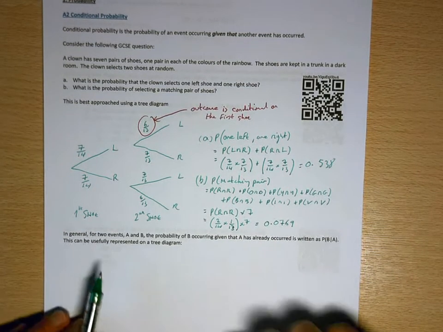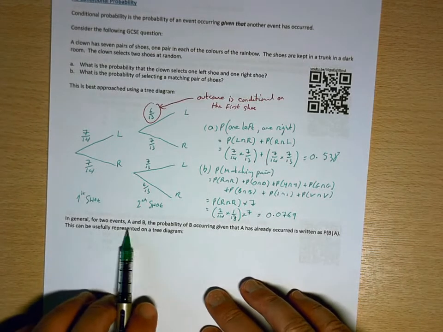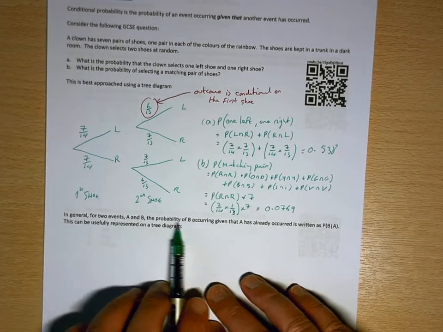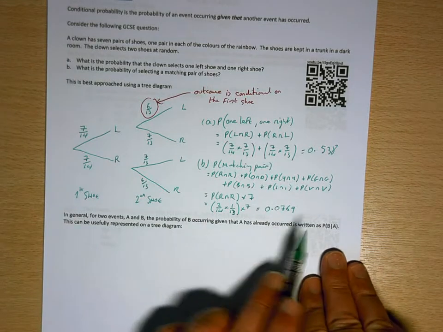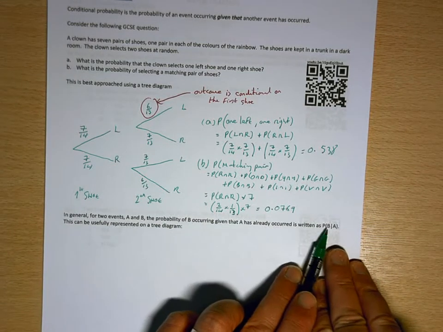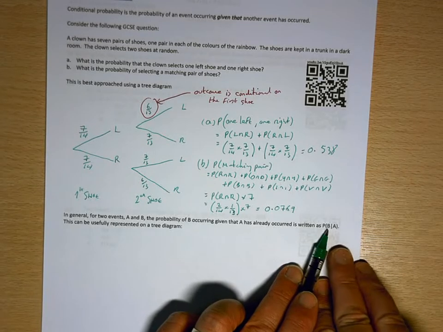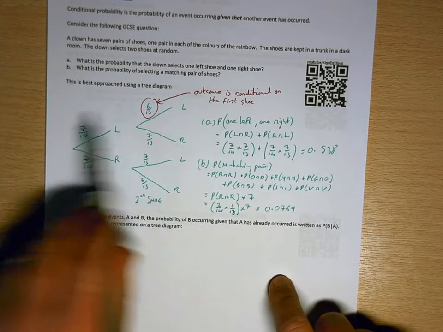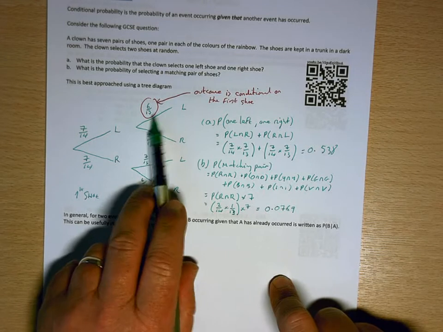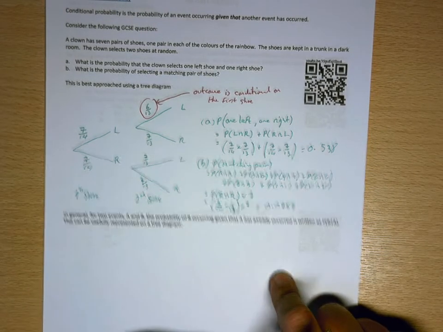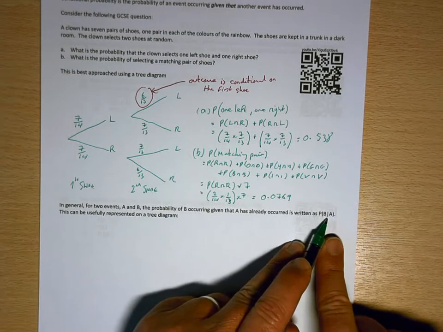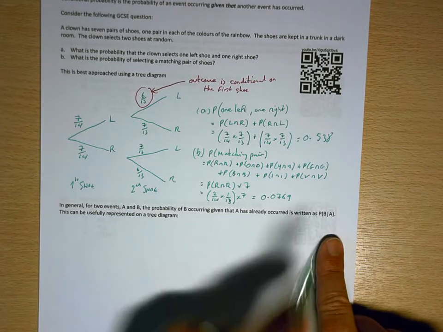And as I've put in the sentence here, in general, for two events A and B, the probability of B occurring, given that A has already occurred, is written as probability B and then a vertical line A. So that would be the probability left, given that left has already happened. The line you would read as "given that".